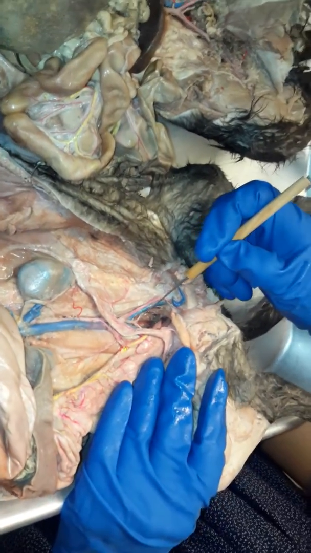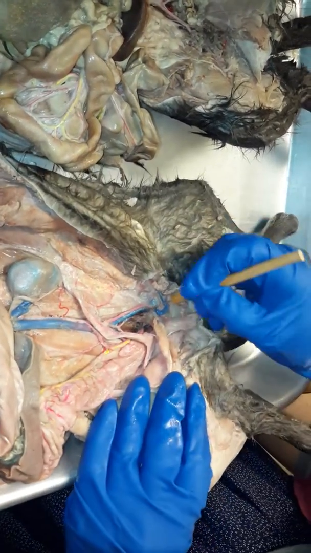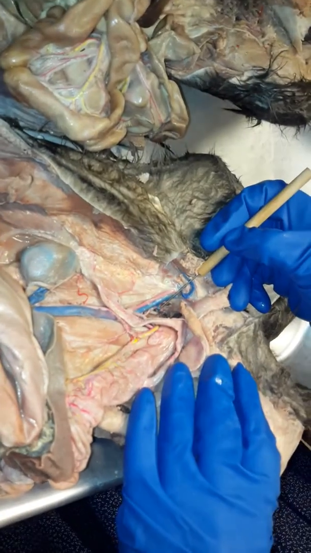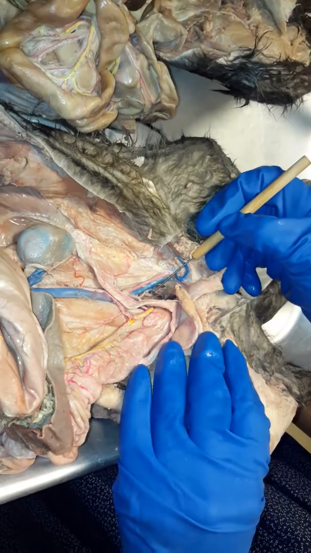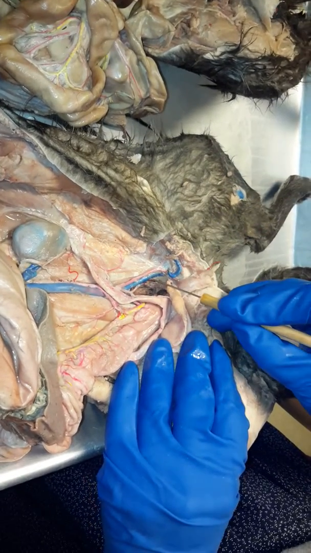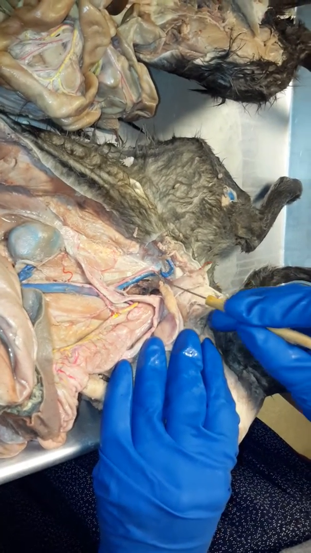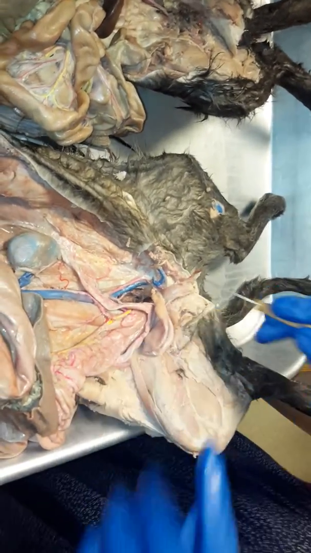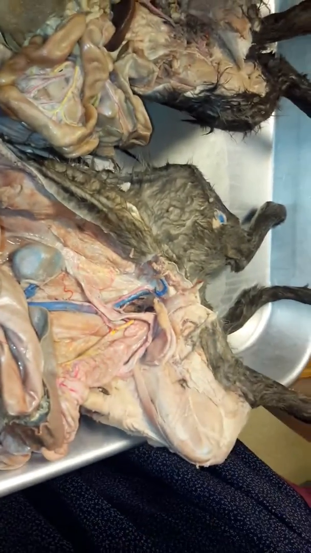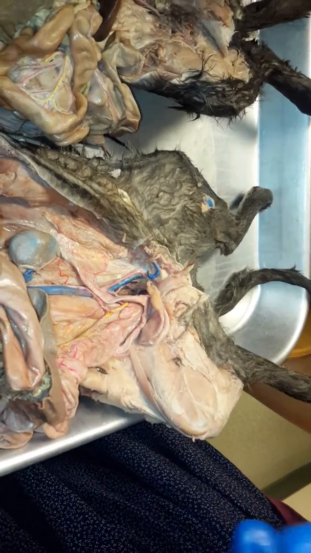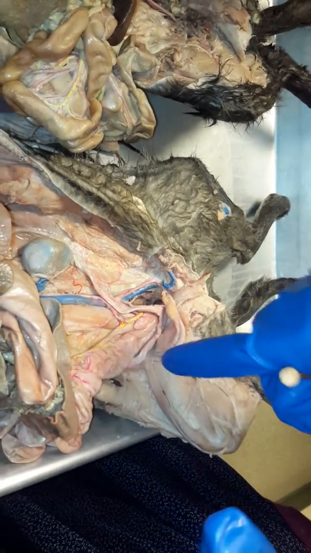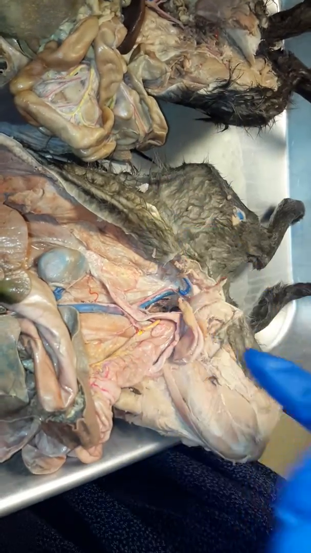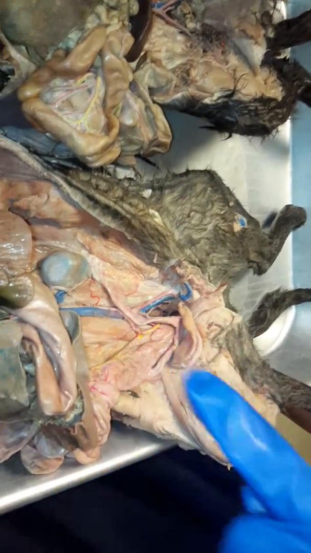Here's the left common iliac, and do you see how there's a blue vessel that branches and goes deep down and in? That's going to be the left internal iliac, okay? And the portion that continues on and up into the leg would be the external iliac, okay? So it's common iliac until it branches off, and then when it goes deep down, that's the internal because it's more internal, and the one that continues on into the leg is the external, okay?